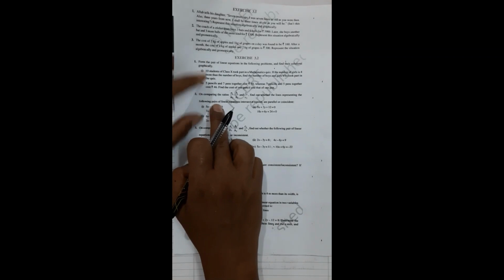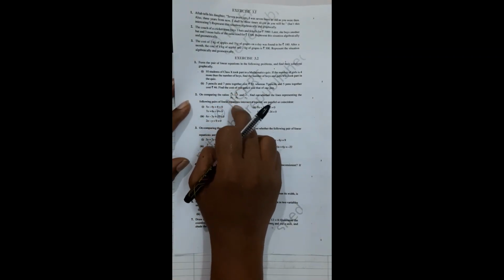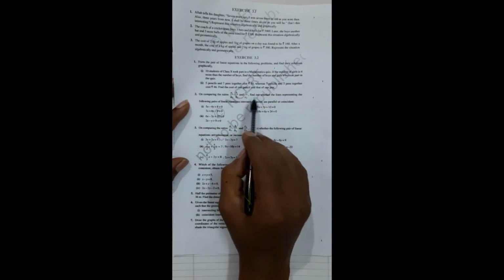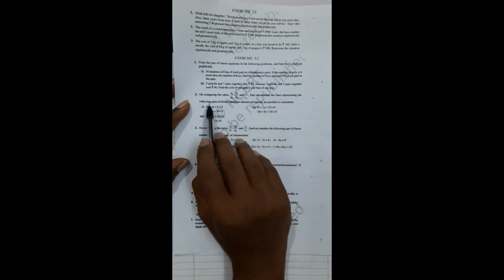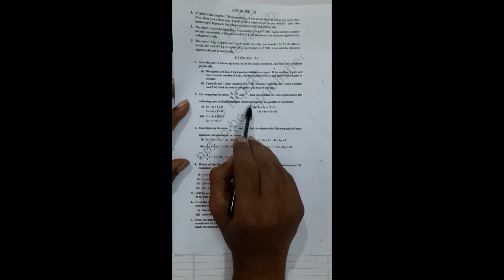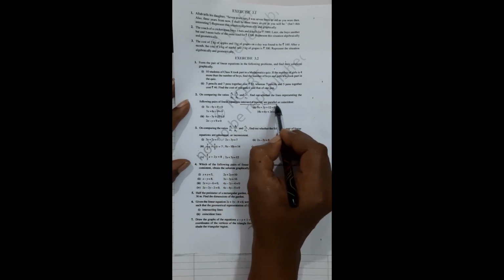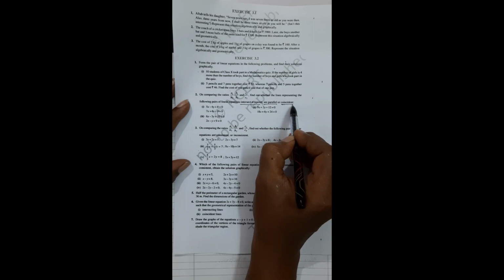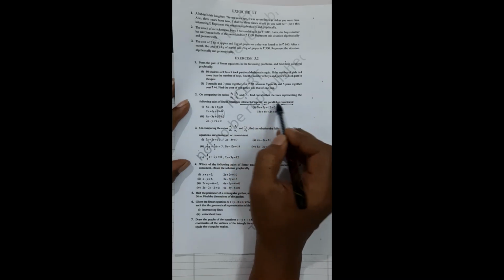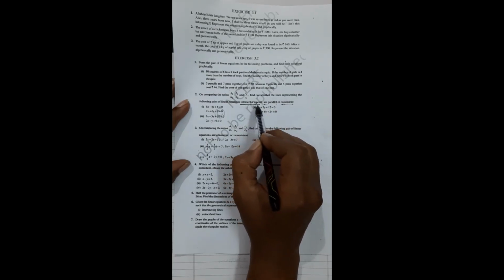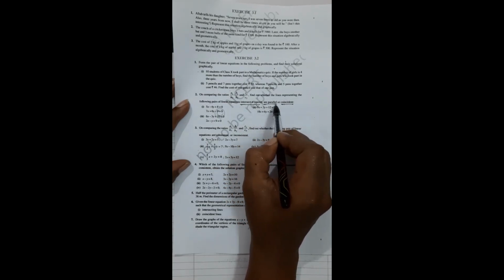Question number 2. Here what they are asking is that, on comparing the ratios a1 upon a2, b1 upon b2 and c1 upon c2, find out whether the lines representing the following pairs of linear equations intersect at a point. Do they intersect at a point, are parallel, or are coincident? What type of lines are they? They are intersecting lines, they intersect at a point, they are parallel lines, or they are coincident lines. So here the first question we start with.